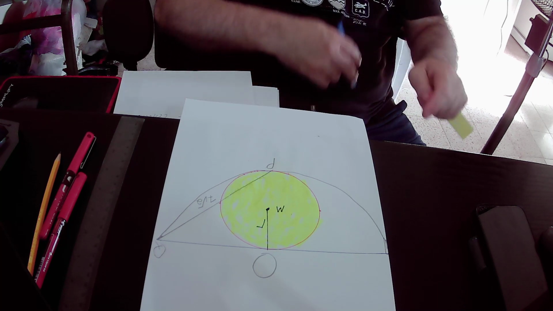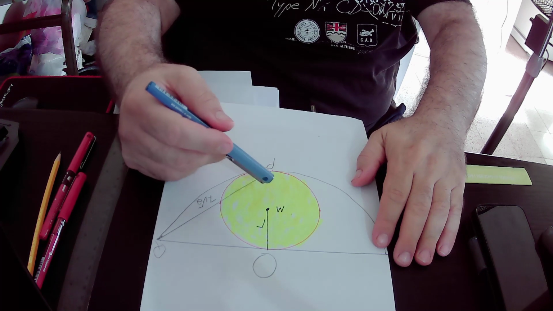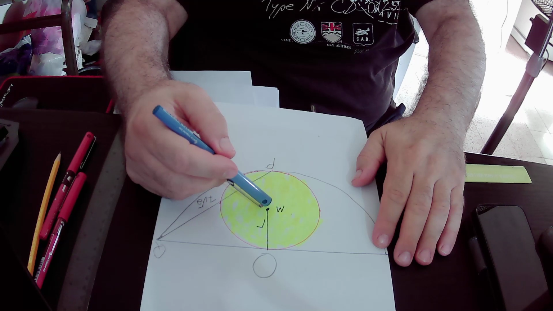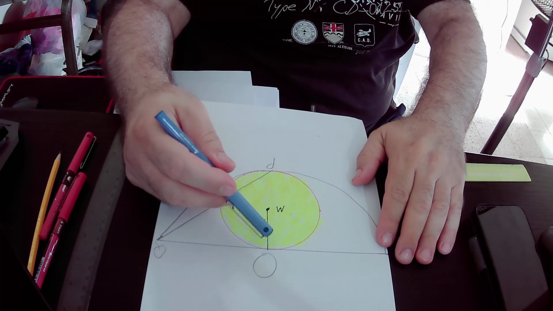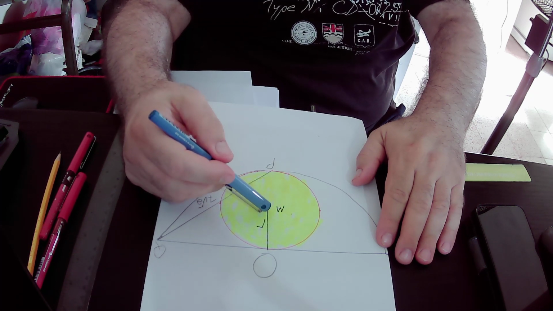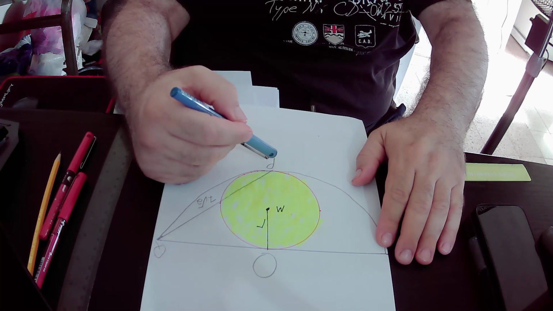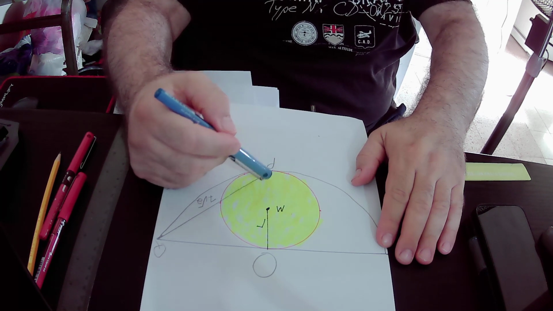So point P lies on a straight line. Which straight line? The straight line that joins the centers together. So we have two centers. Point M is the center of the yellow circle and point O is the center of the semicircle, and the line segment that joins the centers together is the line segment MO. And actually rule number one states that point P is actually on the same straight line.